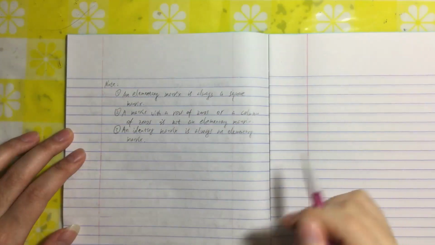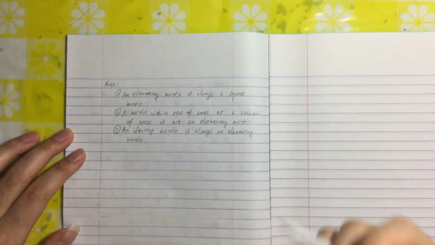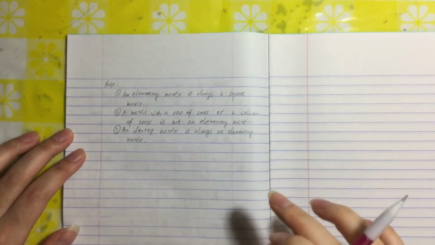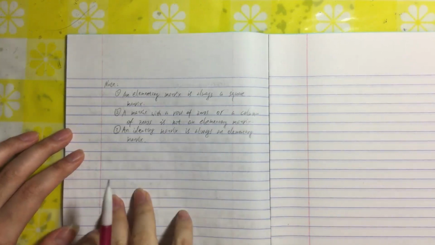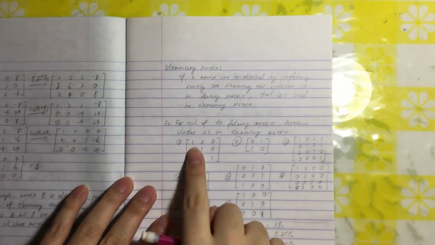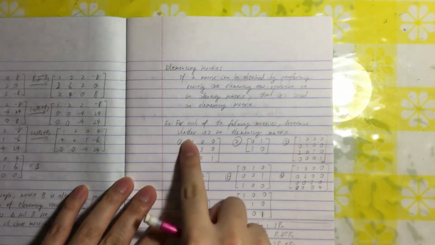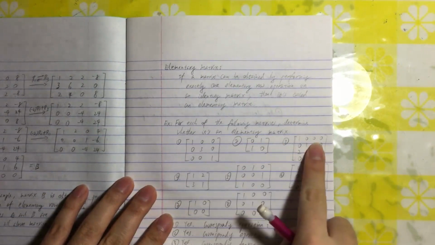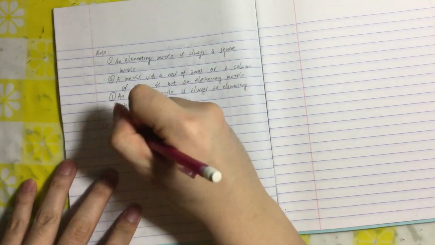Now here, someone may ask, why do we need to learn elementary matrices? What's the point of learning elementary matrices? In order to see why it's important, let's observe some examples. I'll explain to you why. In the previous example, we know that these three matrices are elementary matrices. Let me call them E1, E2, E3. Let's observe this example first.